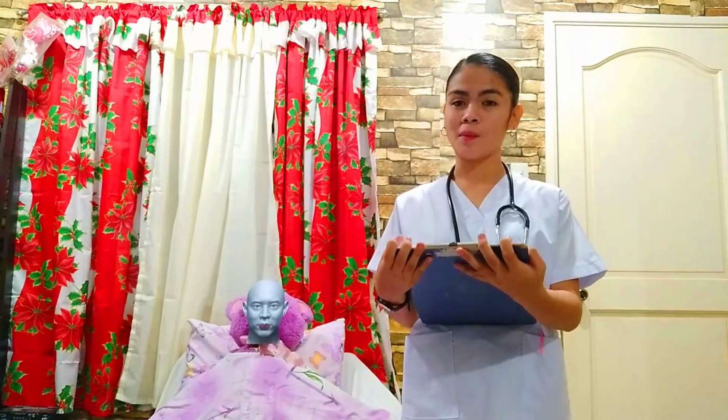So first, what is the purpose of suctioning? Suctioning clears mucus from the tracheostomy tube, and it is essential for proper breathing. When is the right time to do suctioning? We need to do suctioning to remove mucus or saliva from the back of the throat if the patient or the client cannot cough or swallow. So let's start with the return demonstration.